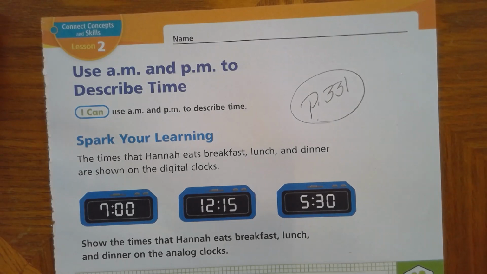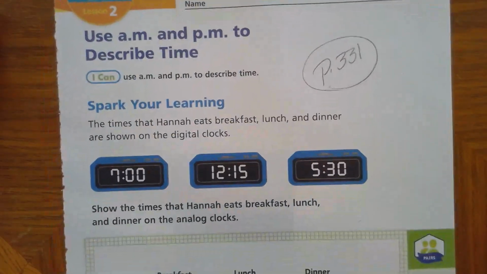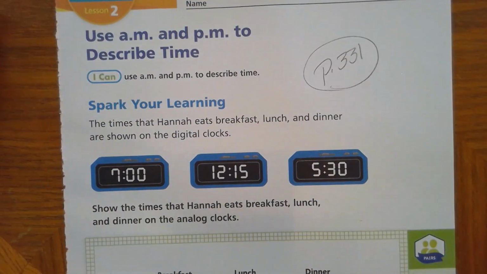So we're going to use AM and PM because we work off of 12 hours. And after 12 hours, it switches. Sometimes it's really important, if you're talking about 7, well, is that 7 a.m. or 7 p.m.? So you have to have that at the end to decide which part of the day you're talking about. So the times that Hannah eats breakfast, lunch, and dinner are shown on the digital clocks.